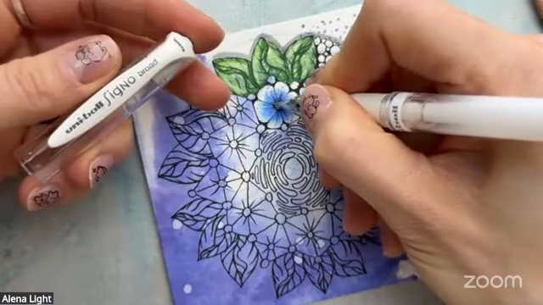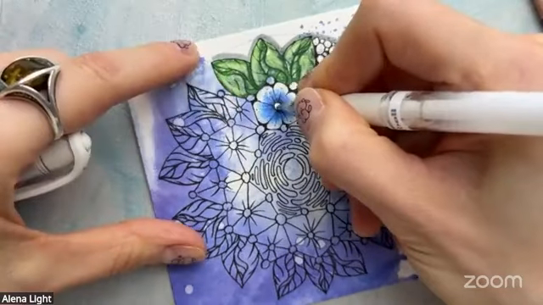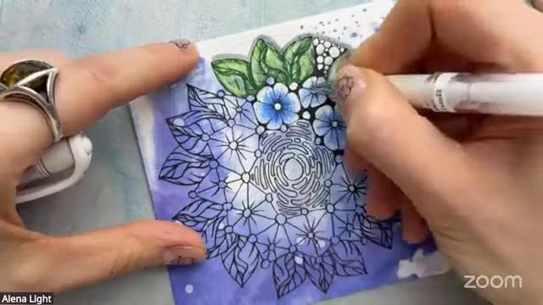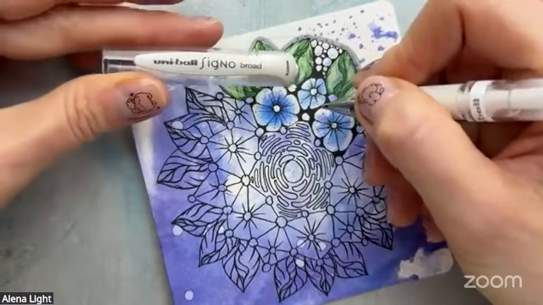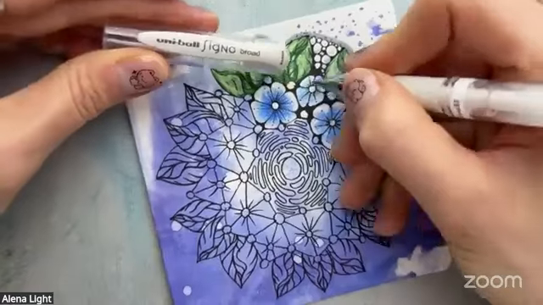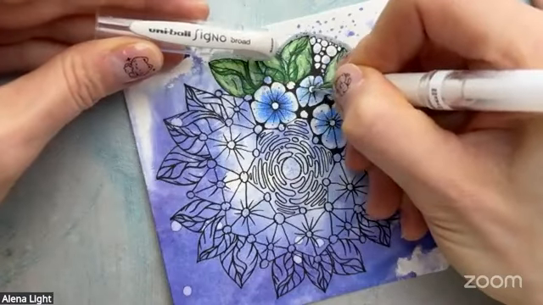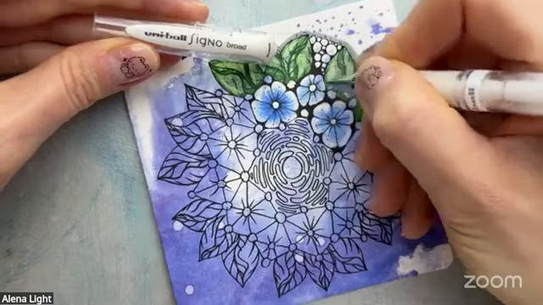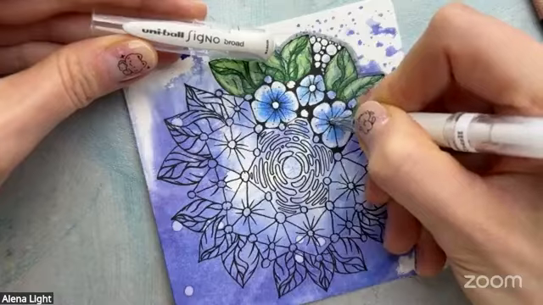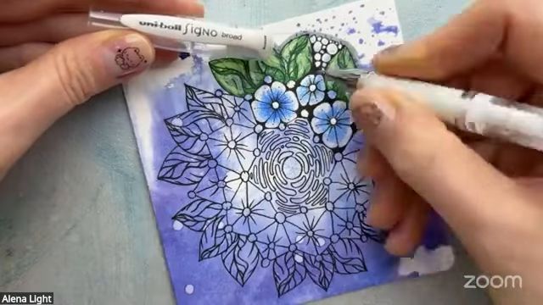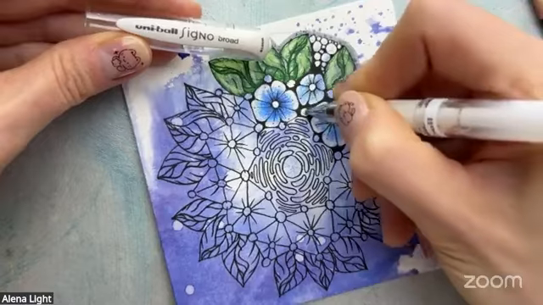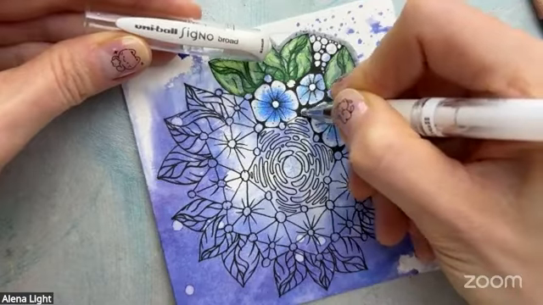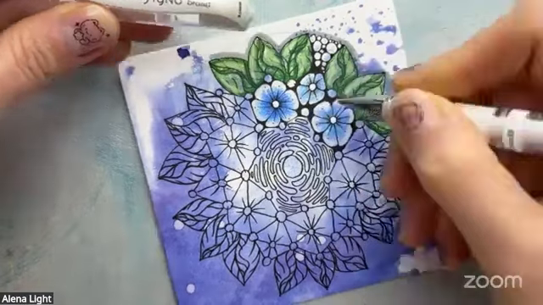Of course, you can use Sakura gel pens, but I love this Uniball Sigma Broad white pens because they have very nice thick white paste-like pigment. That's why I love it.